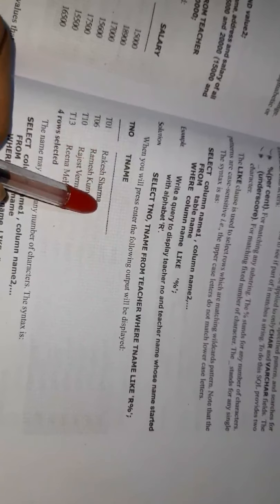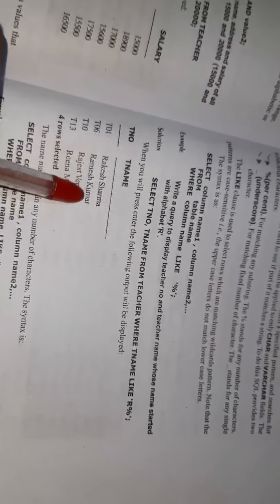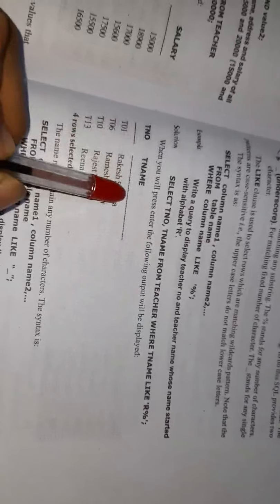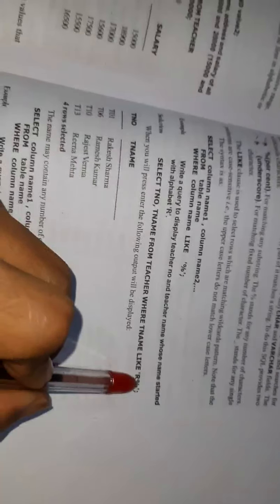So suppose this contains 11 characters, this contains 9 characters, and this contains 10 characters, right? So you can see that the number of characters varies.